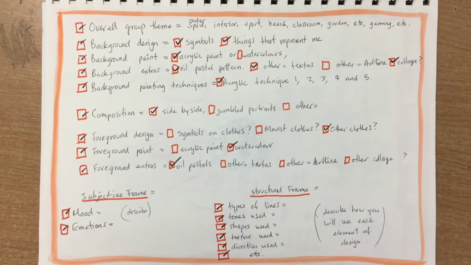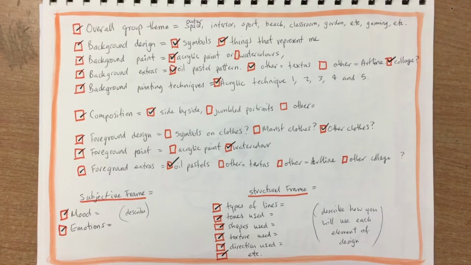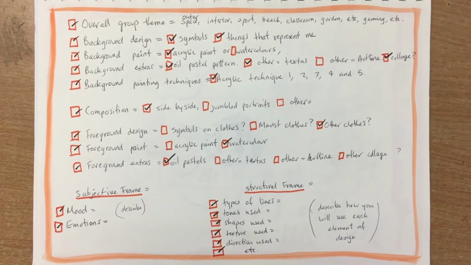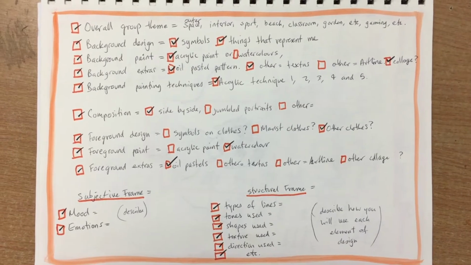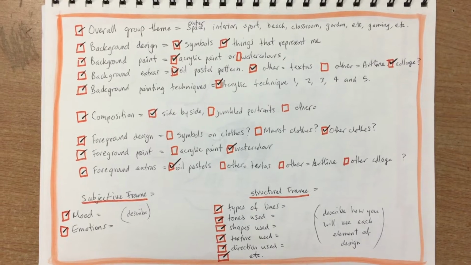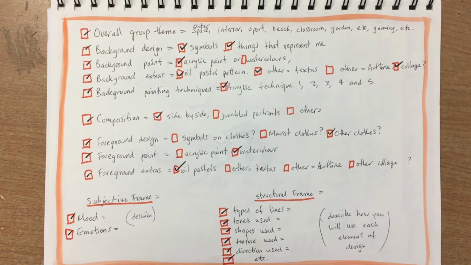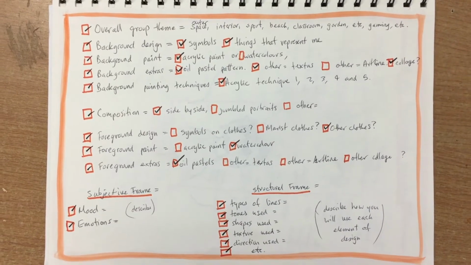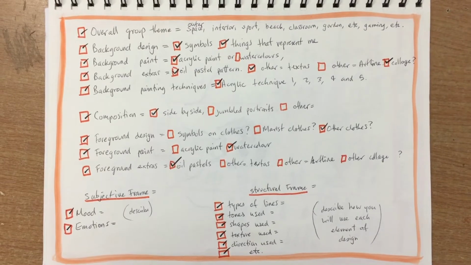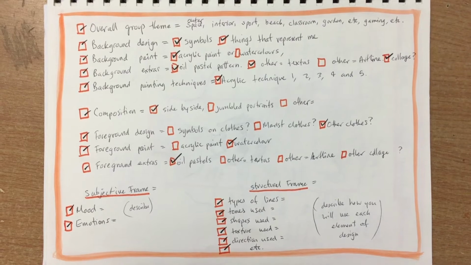The other one that I've got there is the foreground design, the types of paint for the foreground, and the extras. So I'm going to use different things like oil pastels, as well as acrylic paint and watercolors. But I'm also going to do a little bit of collage, because that was one of the techniques that we learnt in class. We also did some samples of some oil pastels, so I thought I would add those to my work as well. I've also got the frames listed because we need to make sure that we're looking at both of those frames, the subjective and the structural.